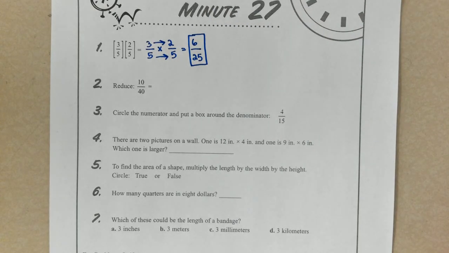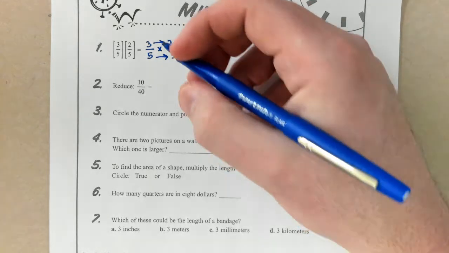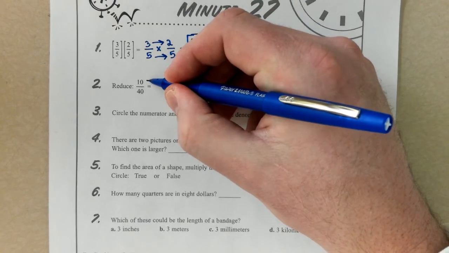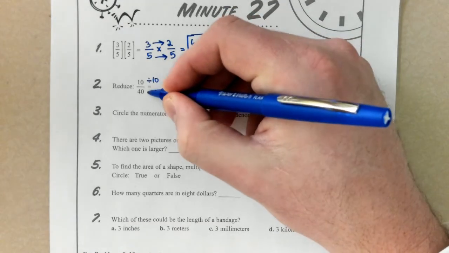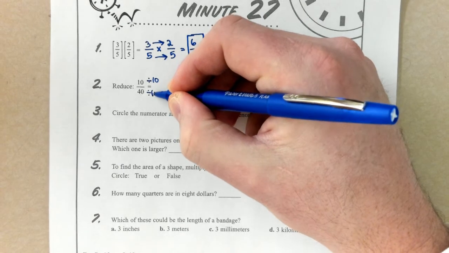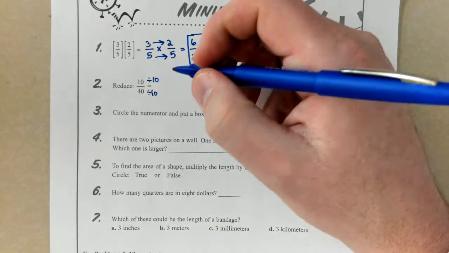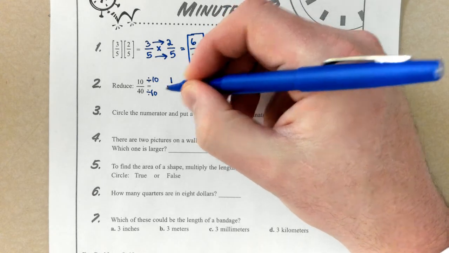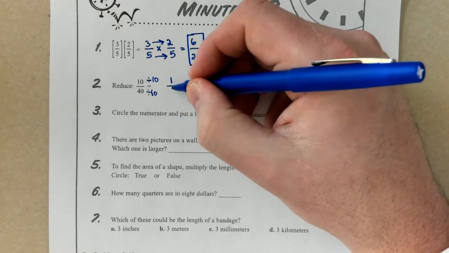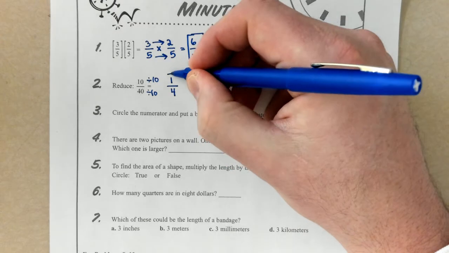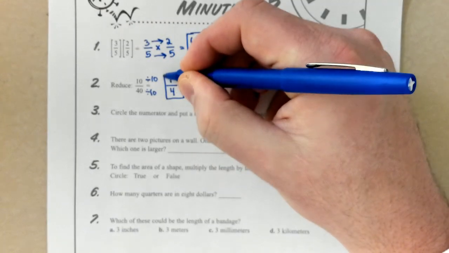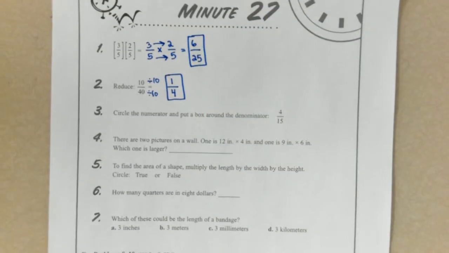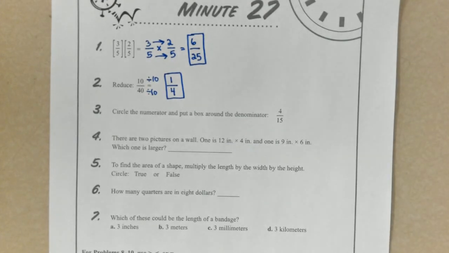Number 2, it says reduce 10 over 40, which means I need to find the greatest common factor of 10 and 40, which would be 10. That's the largest number that I can divide both of those by. So 10 divided by 10 would be 1. 40 divided by 10 would be 4. So now that's in simplest form. So my answer is going to be 1 over 4.